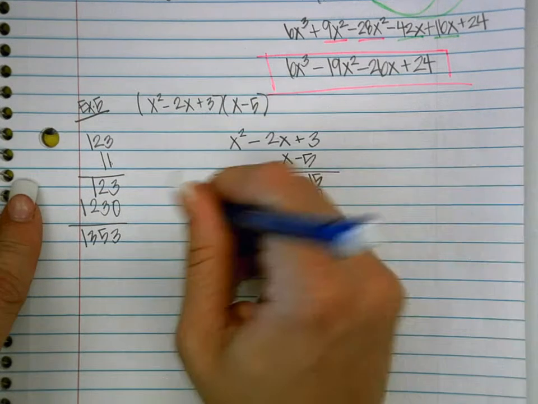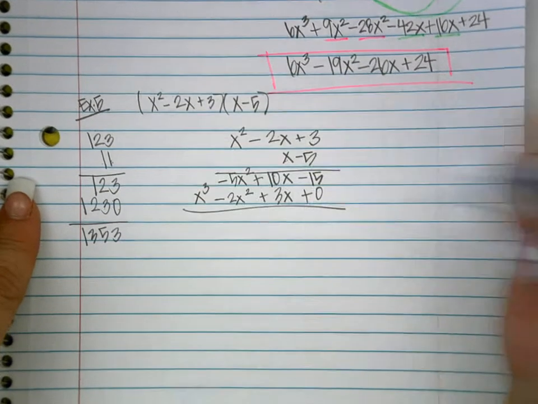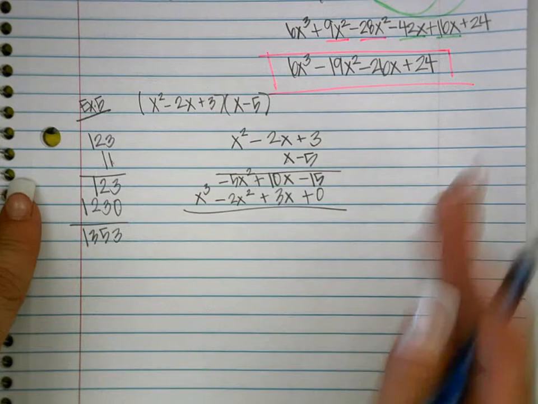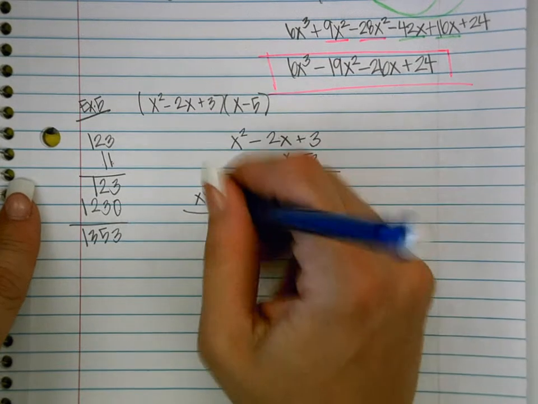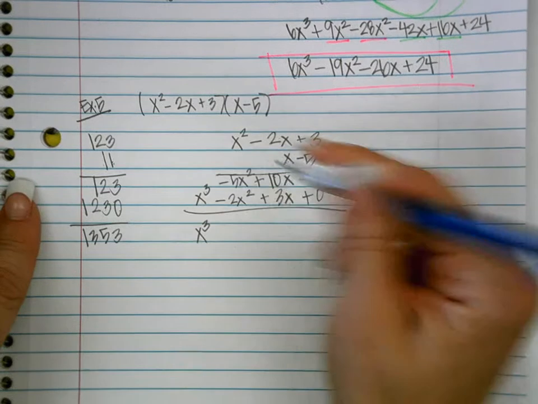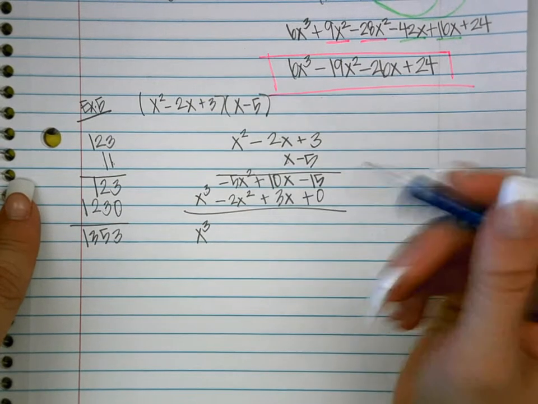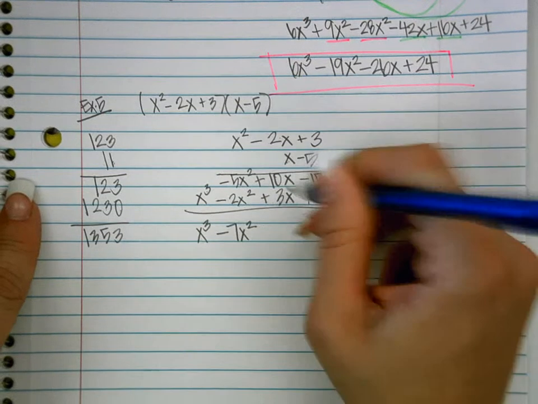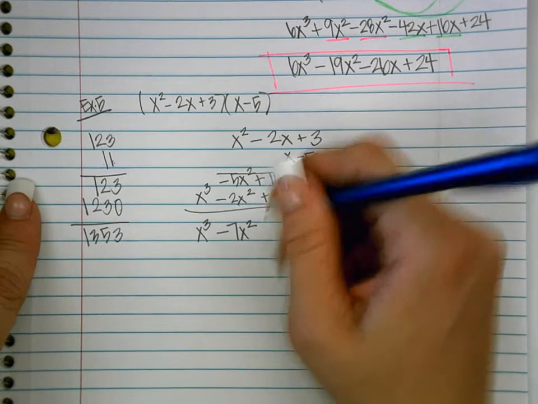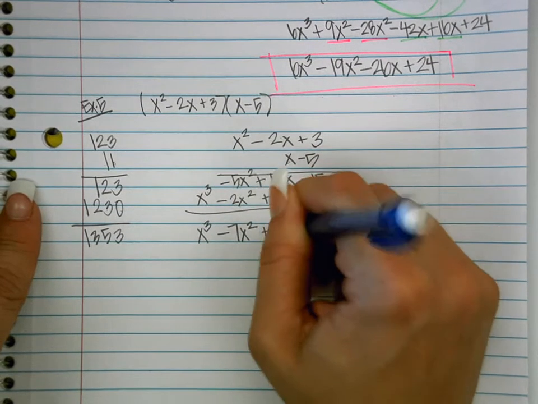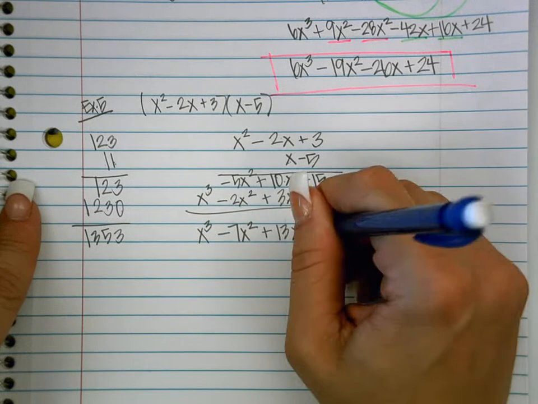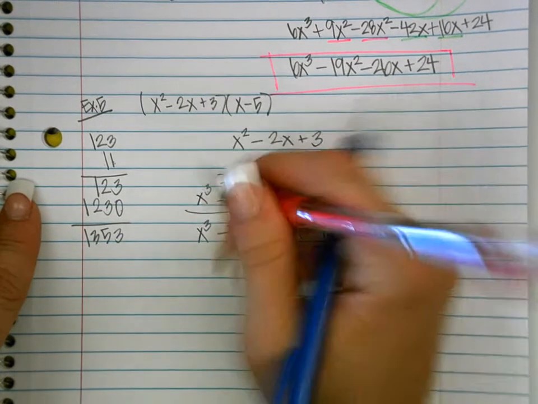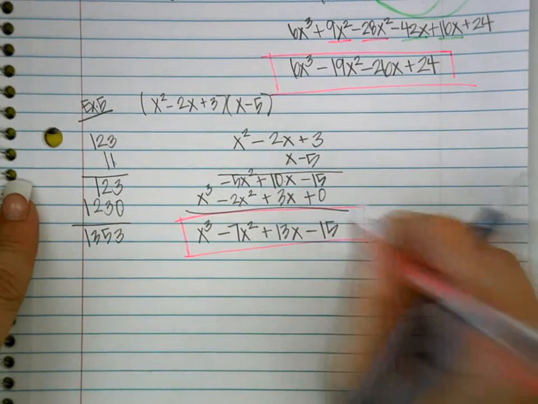Now these are perfectly lined up in columns so that you can combine the like terms, right? Doesn't matter if you go left to right or right to left. x cubed is just x cubed. Negative 5x squared minus 2x squared gives you negative 7x squared. Positive 10x plus 3x gives you plus 13x. And finally, negative 15 plus 0 is negative 15. That's your answer.